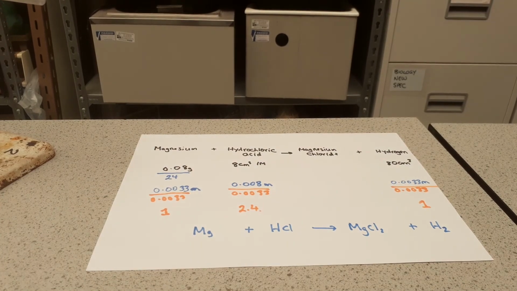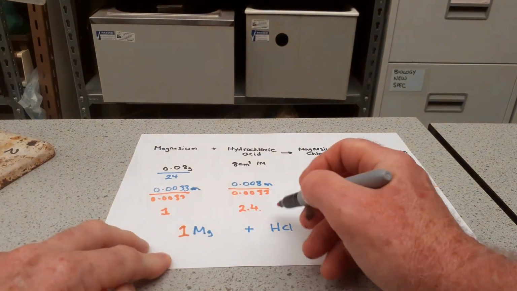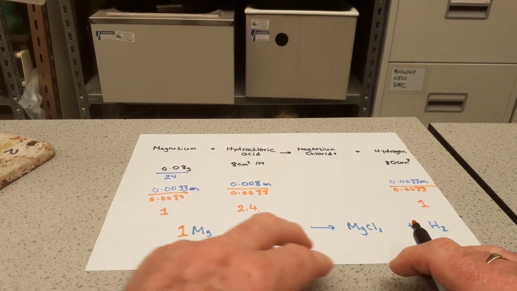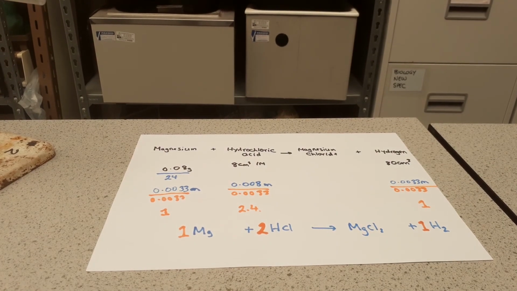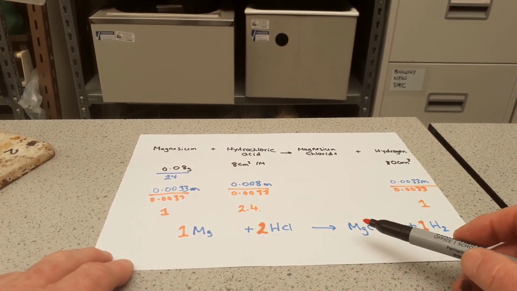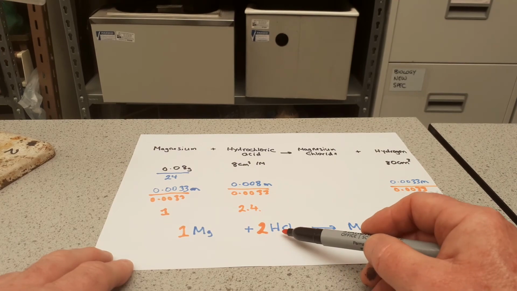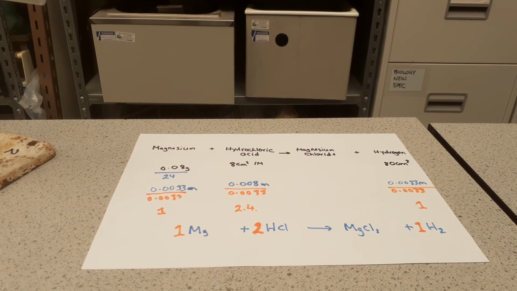Now, effectively, this means 1 mole of magnesium, take it to the nearest number, reacts with 2 moles of hydrochloric acid to give you 1 mole of hydrogen. Now, if we check this, 1 magnesium atom, 1 magnesium atom, 2 hydrogen atoms, 2 hydrogen atoms, 2 chlorine atoms, 2 chlorine atoms. As you can see now, this equation is balanced, and we've done this by accurate measurements of mass and volume, and being able to work out the number of moles of each of the substances involved.